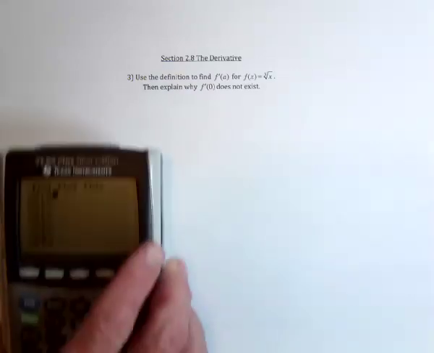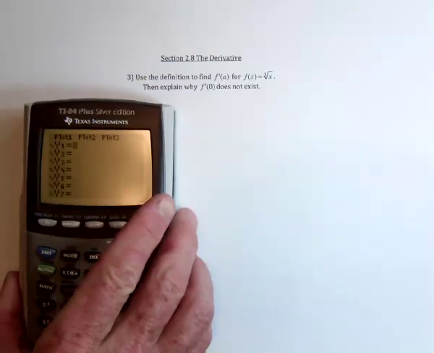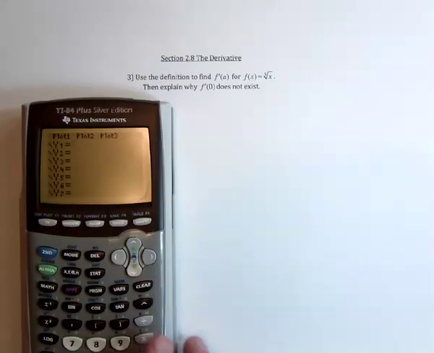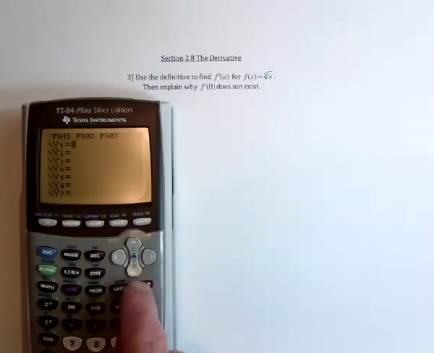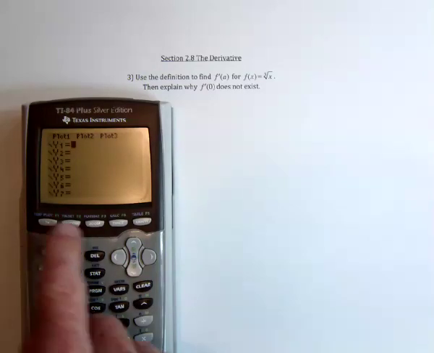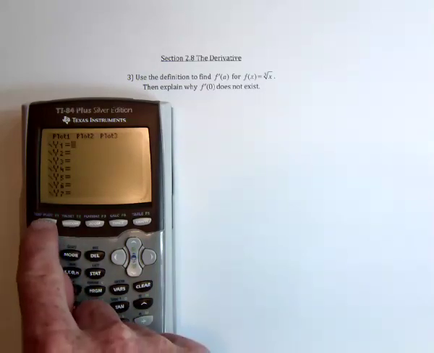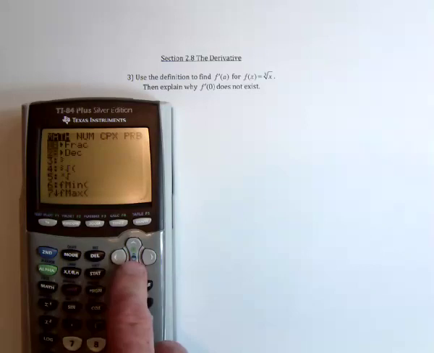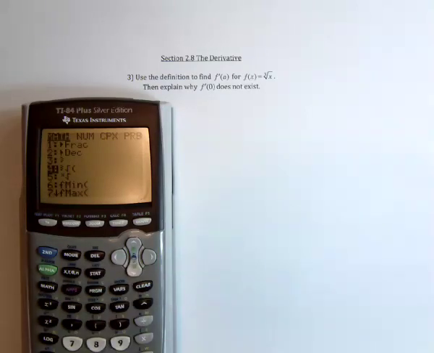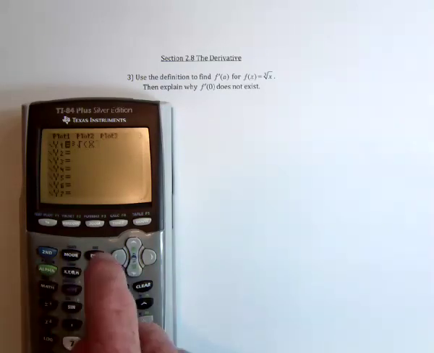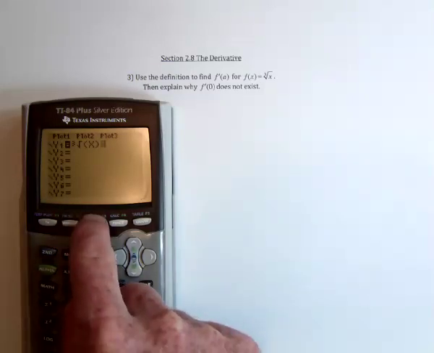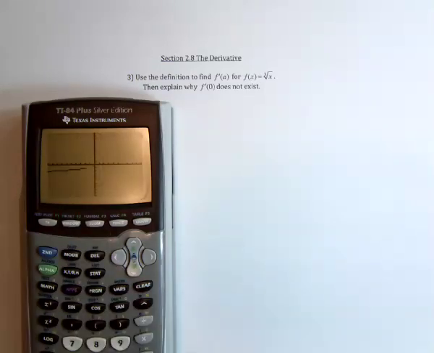So I'm going to do the last part first, why the derivative does not exist. I'm going to do it graphically, and then I'm going to do it numerically with the function. First of all, graphically, if you graph the cube root function, so y equals the cube root of x, and take a look at the graph.